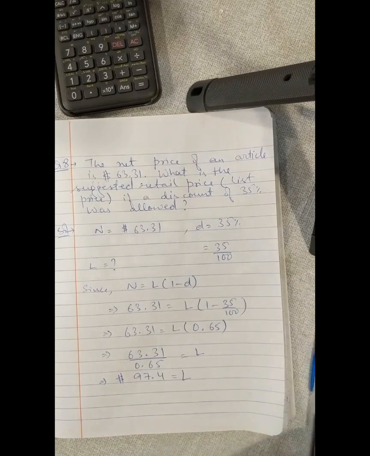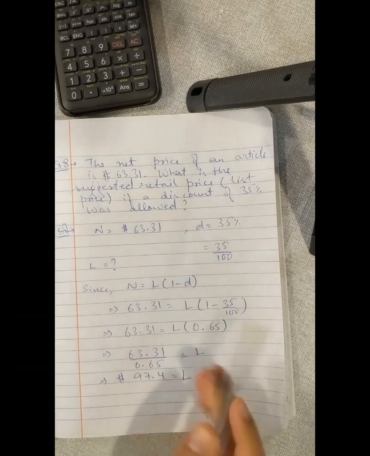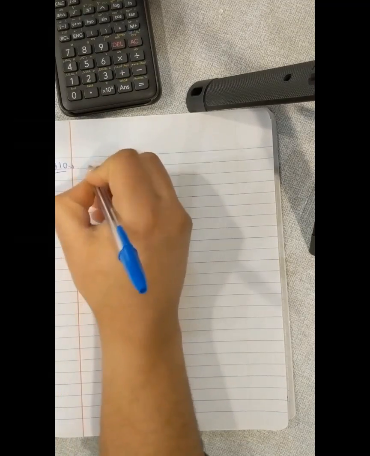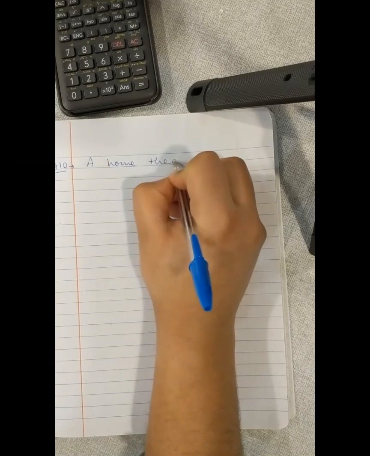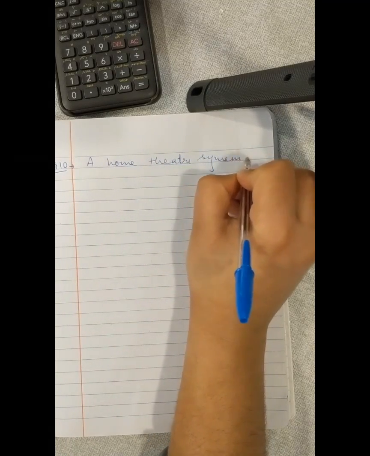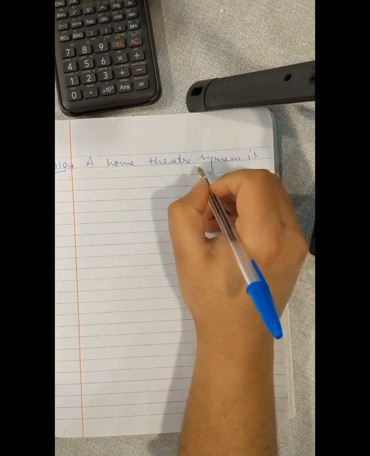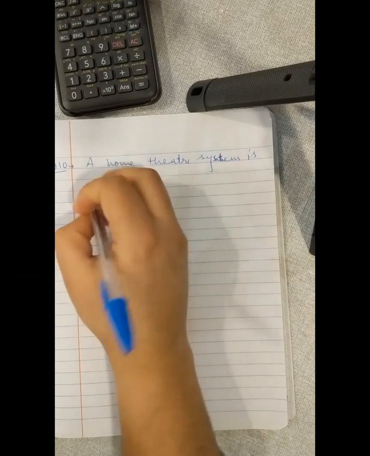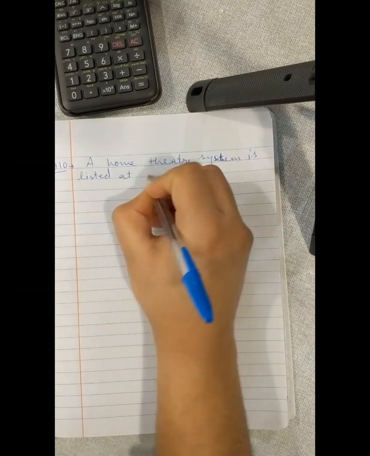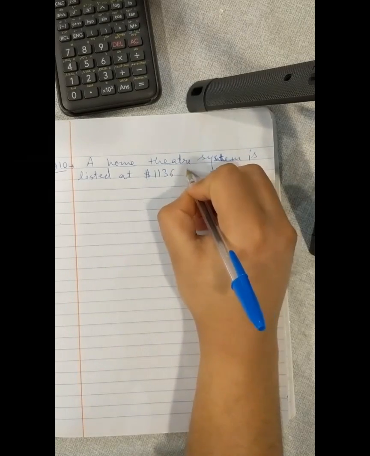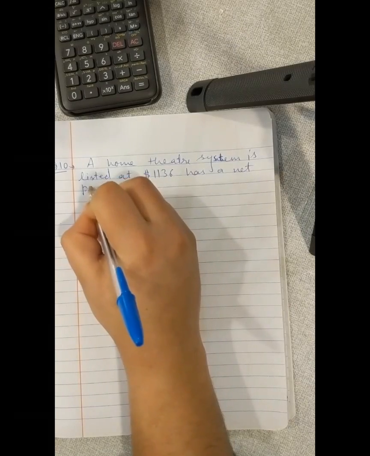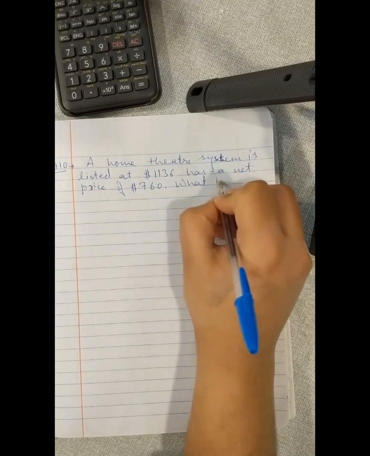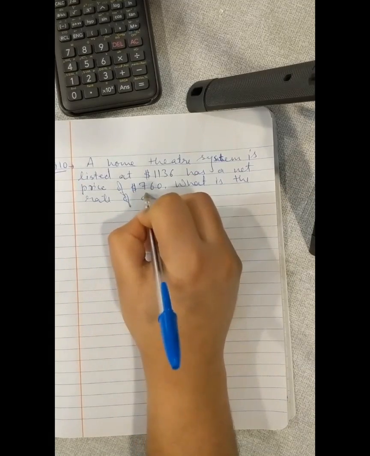Let's do another question. So we find N, we find L. Now let's find D. Next question. Question number 10. A home theater system is listed at 1136, has a net price of 760. Question is, what is the rate of discount?